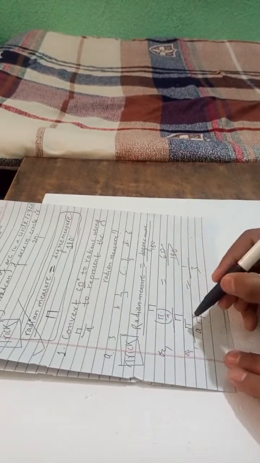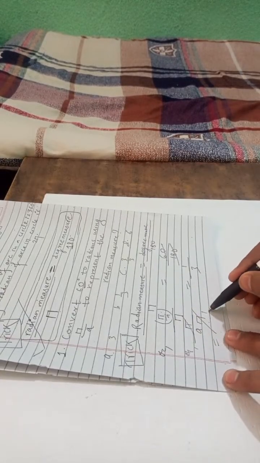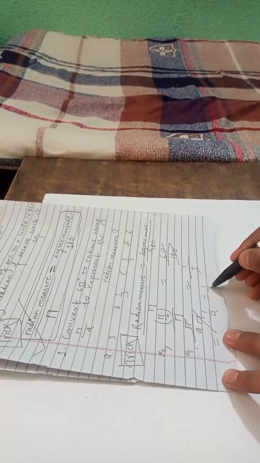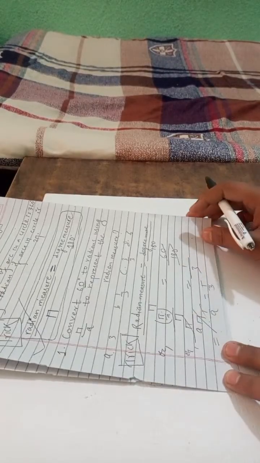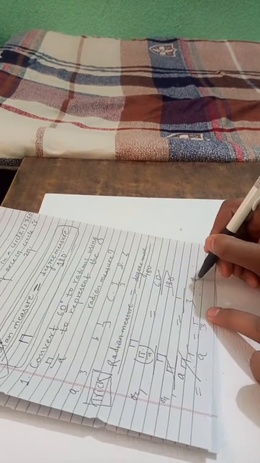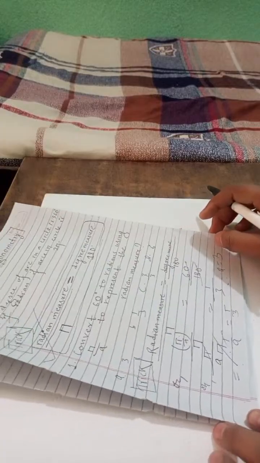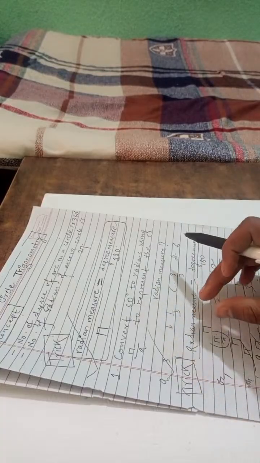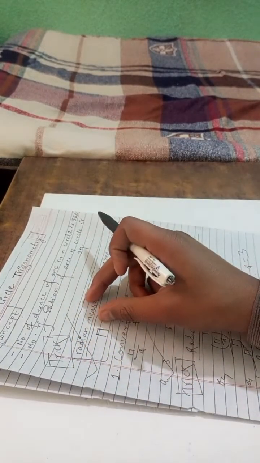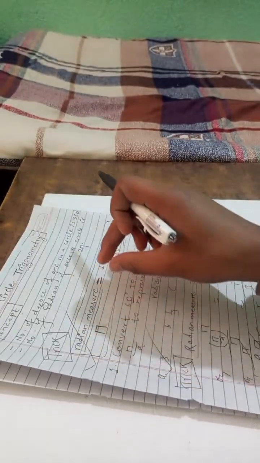Then this pi and this pi cancel, so 1 by a is equal to 1 by 3. The 1 and 1 cancel, thus a is equal to 3. The answer is a. So you have to learn this formula: radian measure by pi is equal to degree measure by 180.